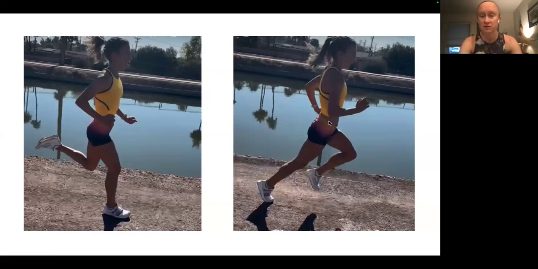And that's what we really see here on the right, is that her foot has not even completely left the ground. You can just see how much power and forward movement she's getting here. There's no wasted movement.